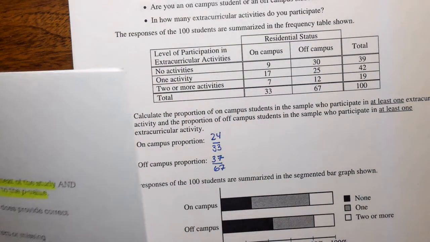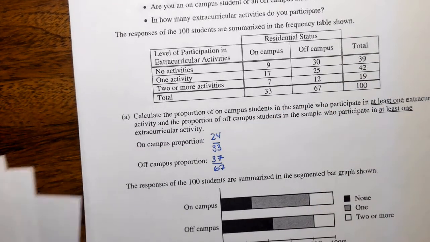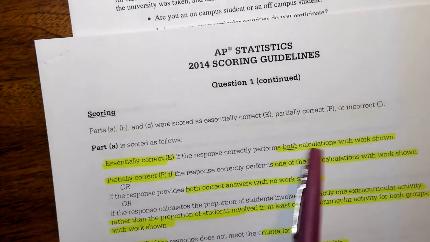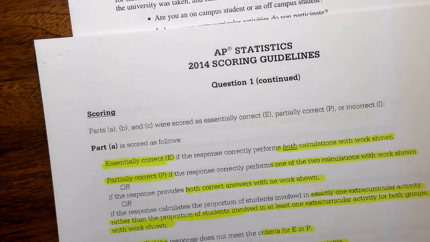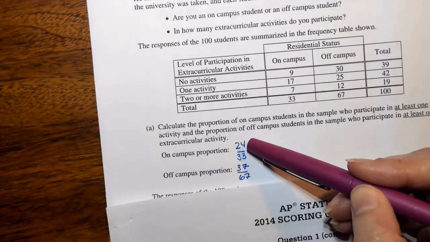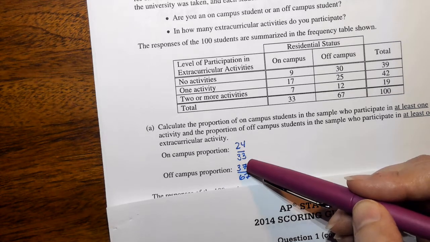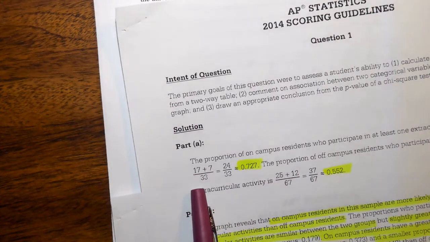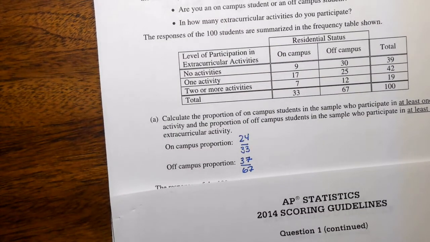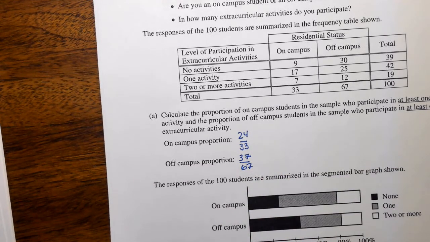The College Board says that they would like you to essentially correct E if the response correctly performs both calculations with work shown. Okay, I did not show my work, not as far as they are concerned, because I did not show this 17 plus 7 and this 25 plus 12. So here is what the solution looks like: 17 plus 7 and the 25 plus 12. I already know that's going to make you angry because that seems pointless. Like, everyone can do that, but I'm letting you know that's what they want.